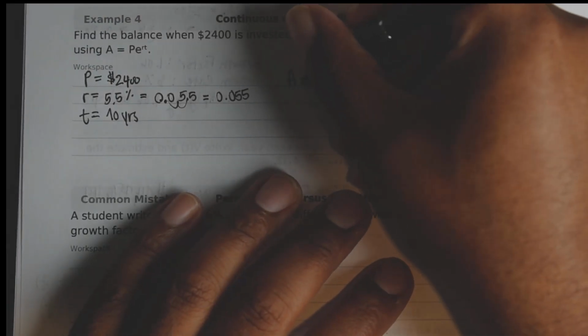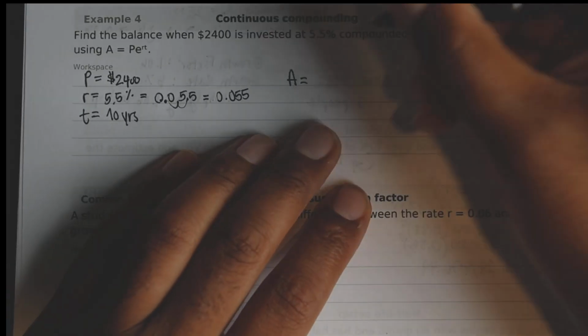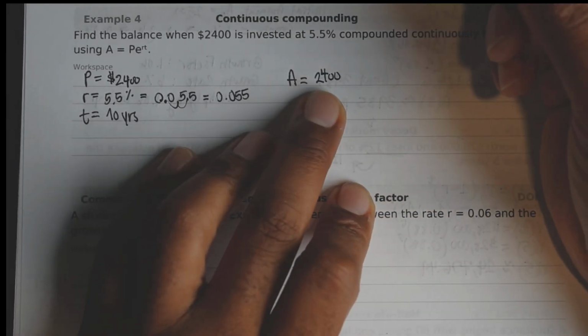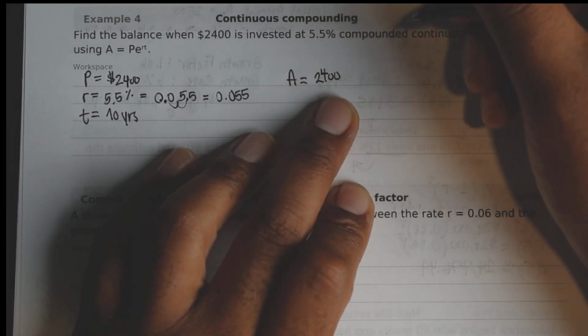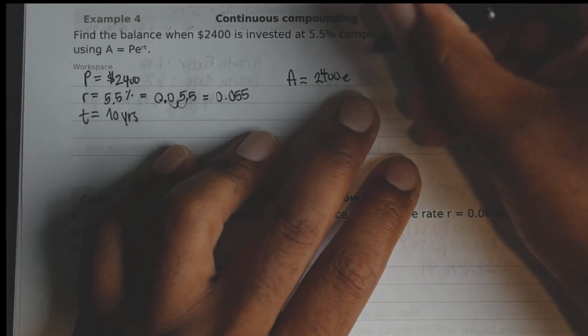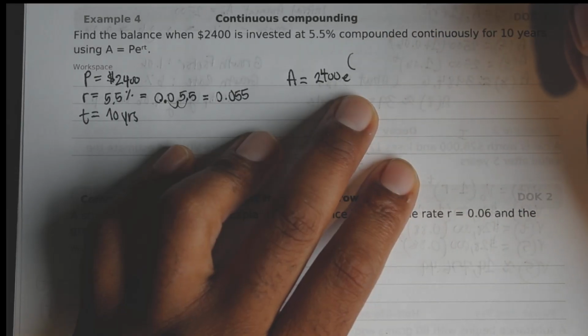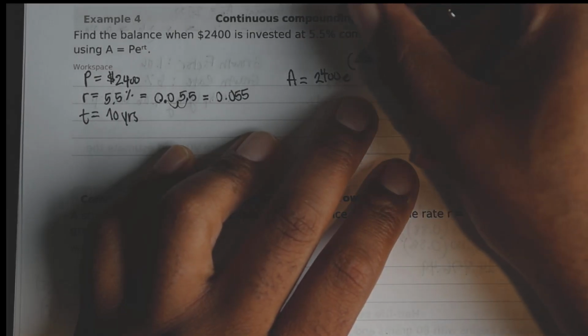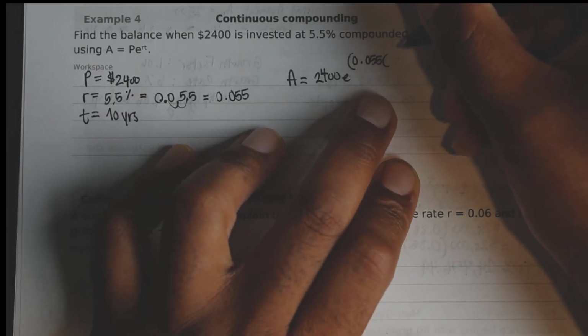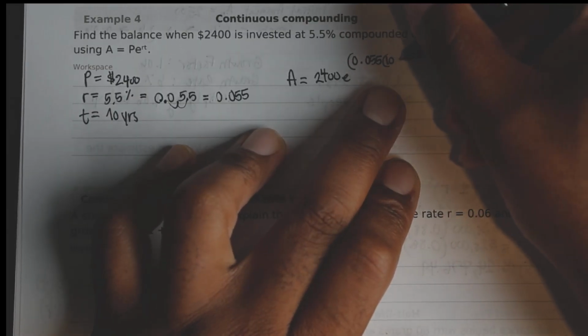So A equals 2,400 times e, and then that's raised to the power of r, which is 0.055 multiplied by 10.